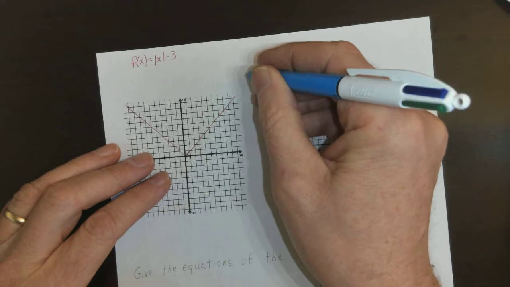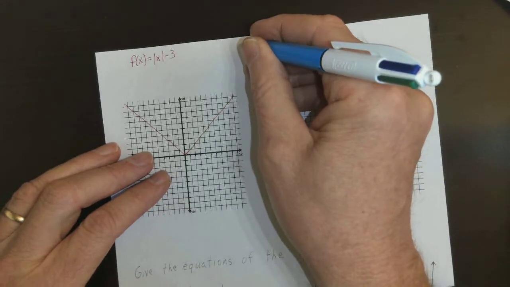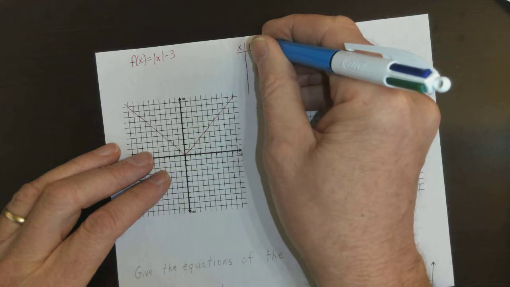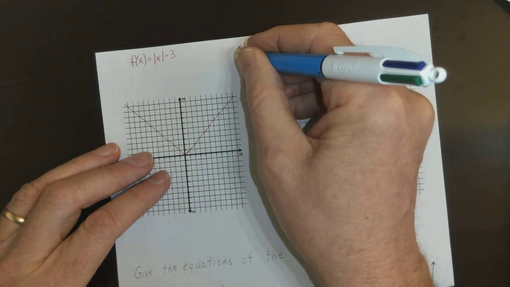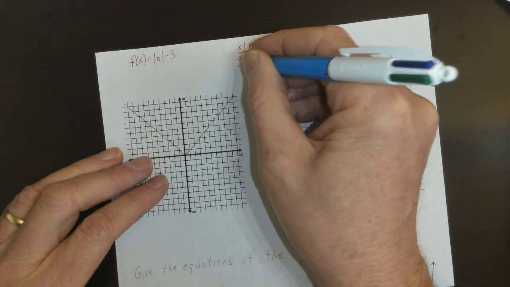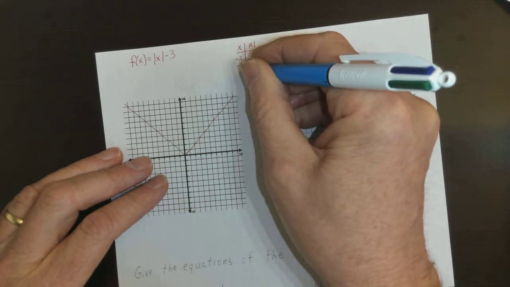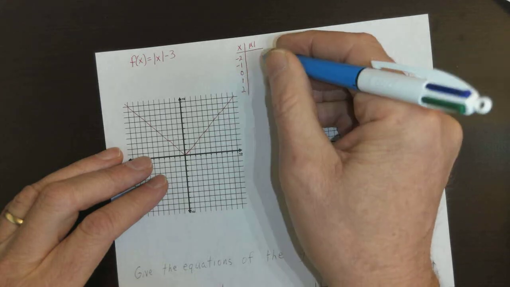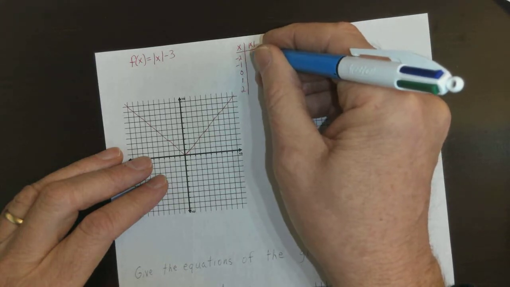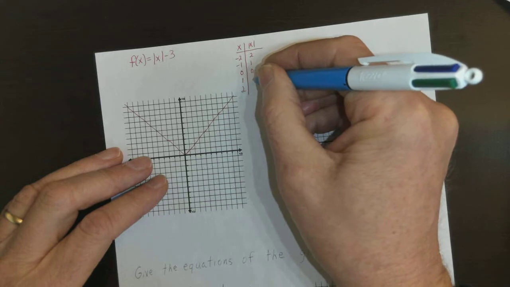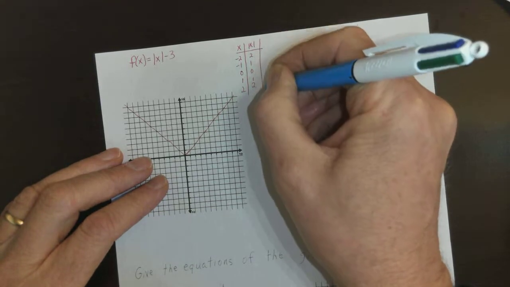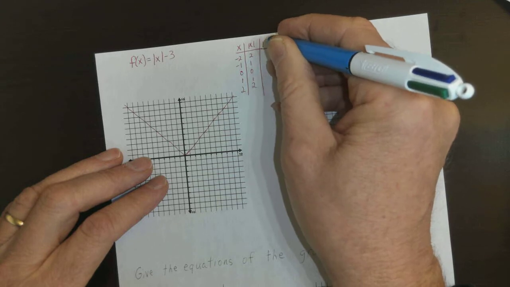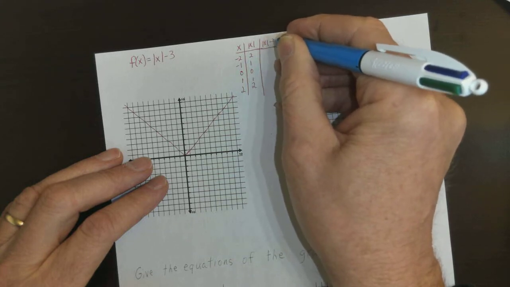Okay, I'm going to make a little table here. X, absolute value of x. I'm going to just do -2 to +2: -2, -1, 0, 1, and 2. And remember, this is 2, 1, 0, 1, 2. Now, let's deal with this absolute value of x minus 3.